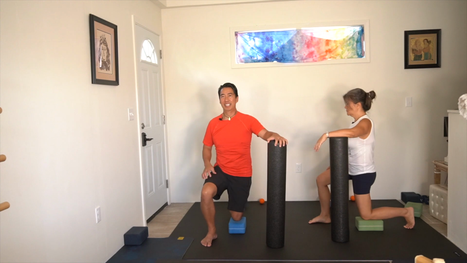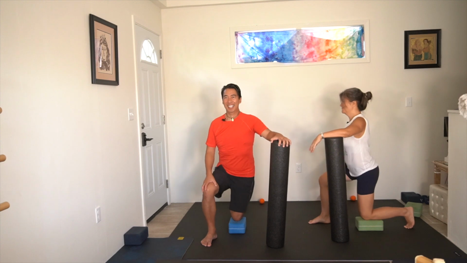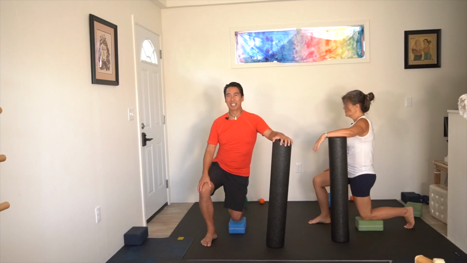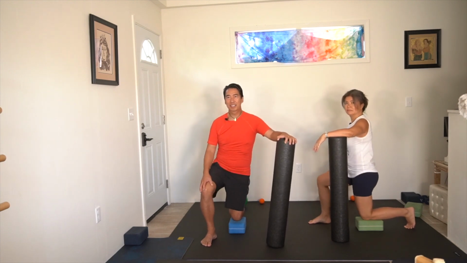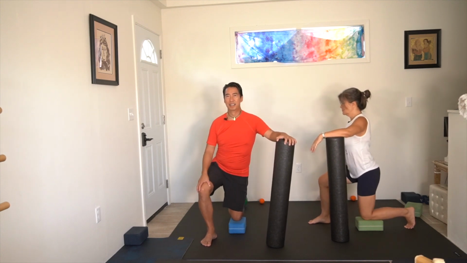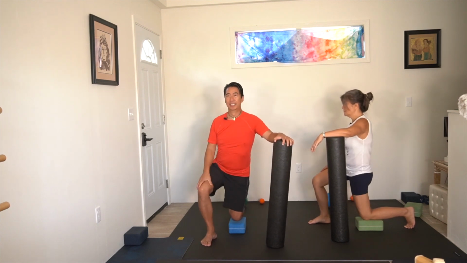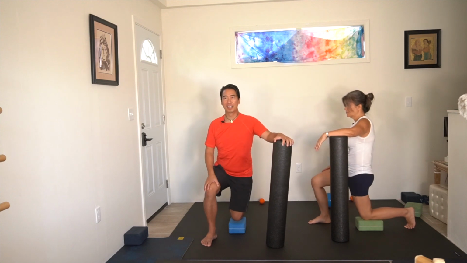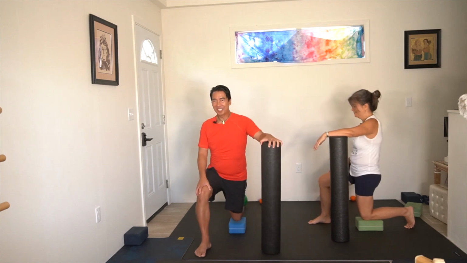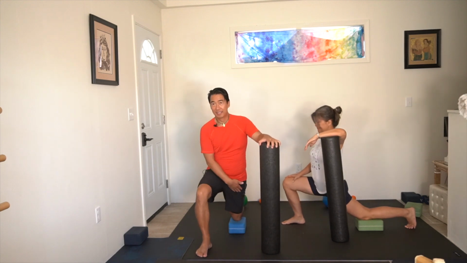Suck in that tummy. Opposite direction. Keep breathing. Make it nice and circular. Keep your head still. Seems longer on this side. Okay. 20. Okay, we're gonna stretch forward and back. Open up that hip flexor on the right side.